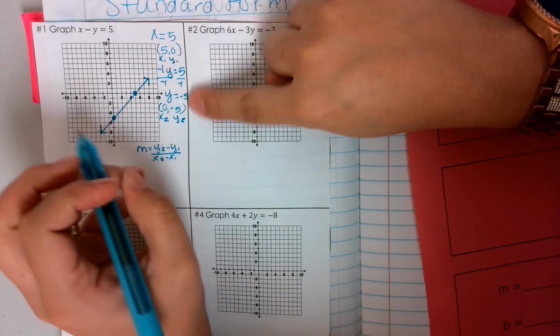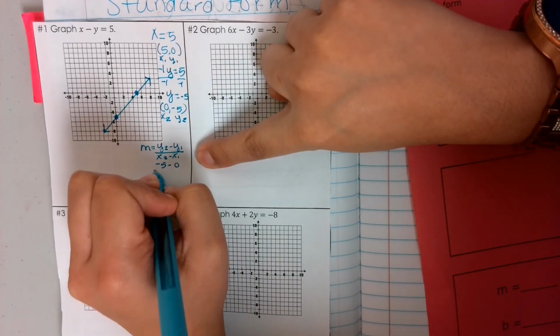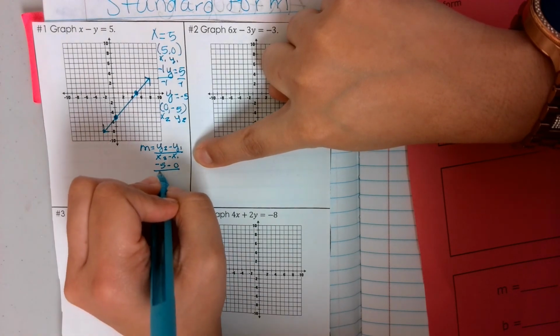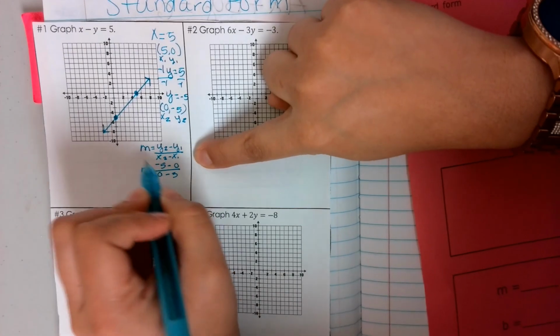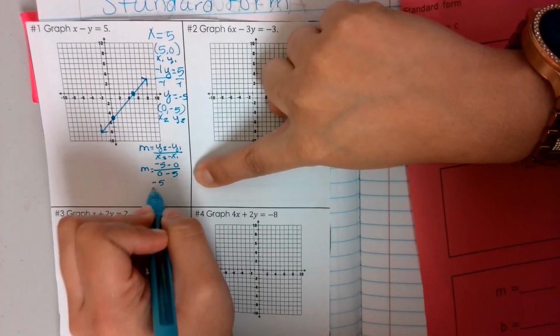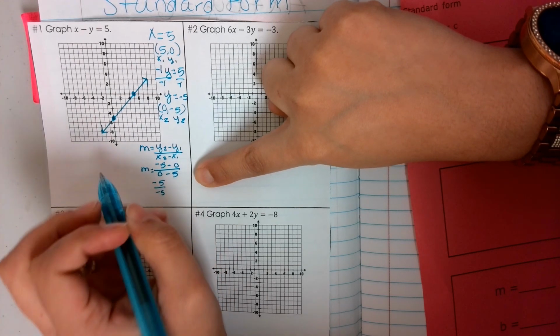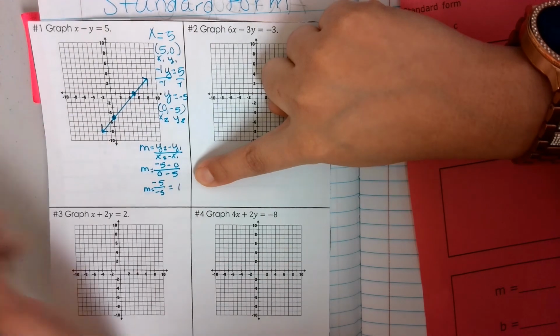So my y2 is negative 5 minus 0 over 0 minus 5. So then I would have negative 5 over negative 5, which equals a positive 1. So the slope for this equation is positive 1.